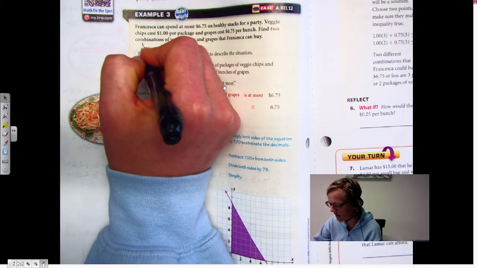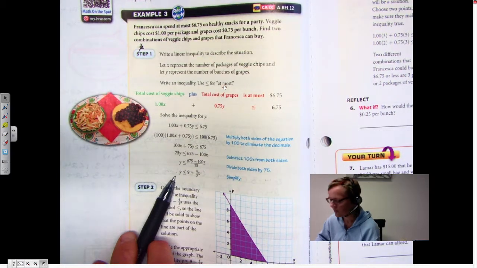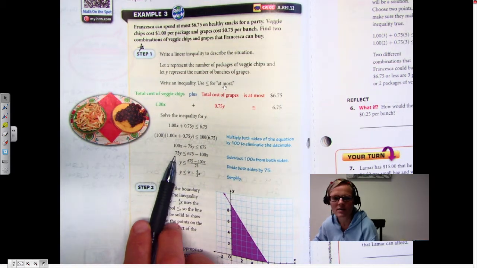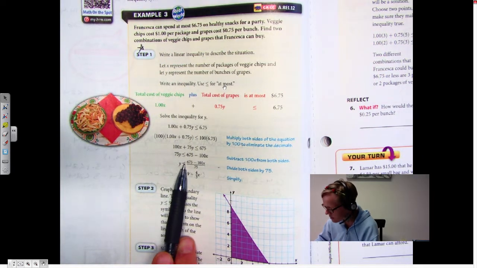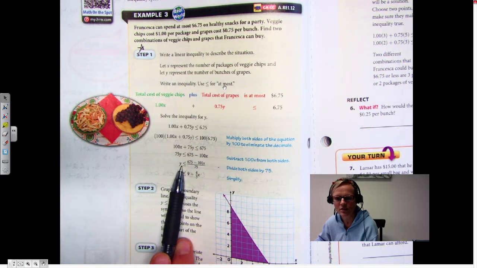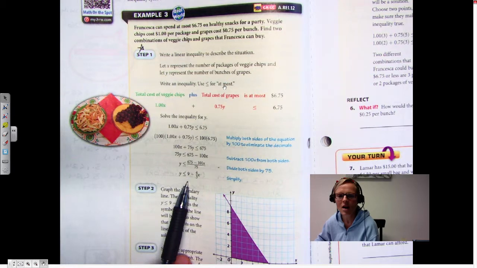Step 1 is solving for y. They solve for y by getting y isolated on one side. Notice they divided by a positive number. They divided everything by 75. So the inequality symbol remained the same direction. So we get down here, y is less than or equal to 9 minus 4/3 x.